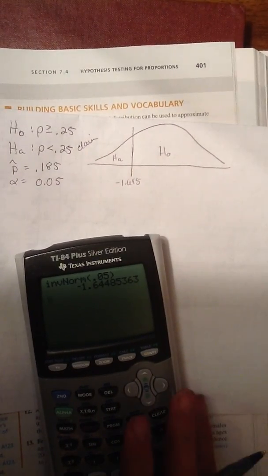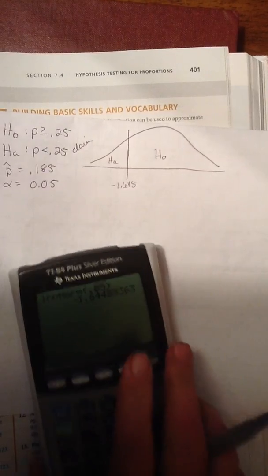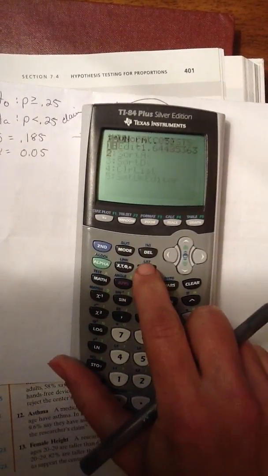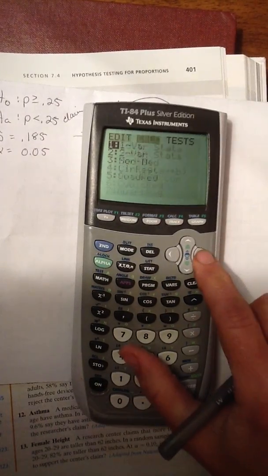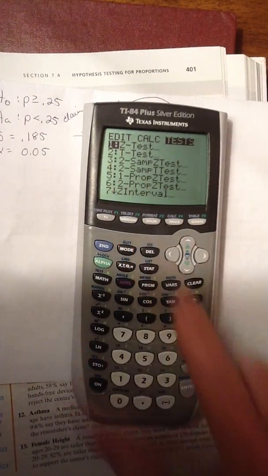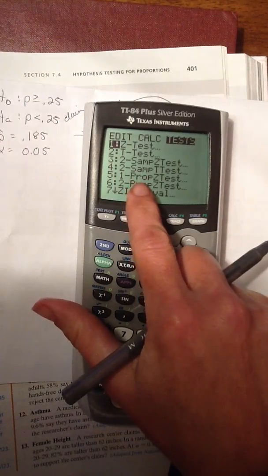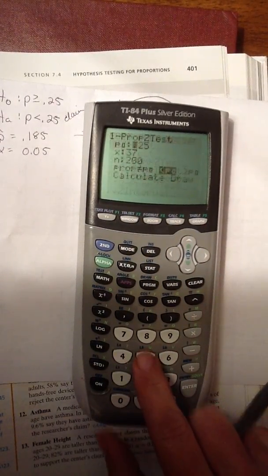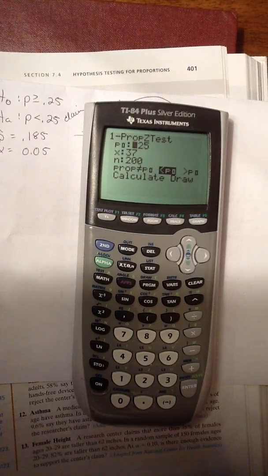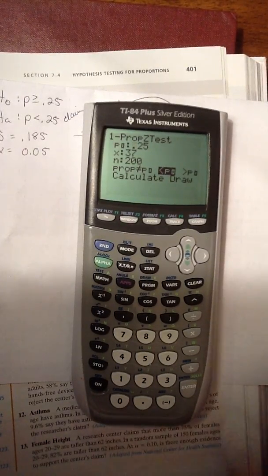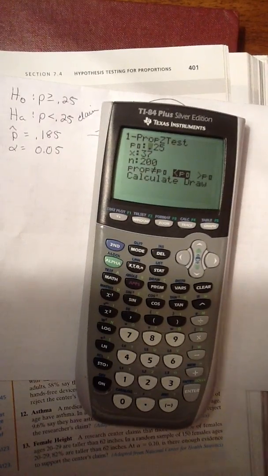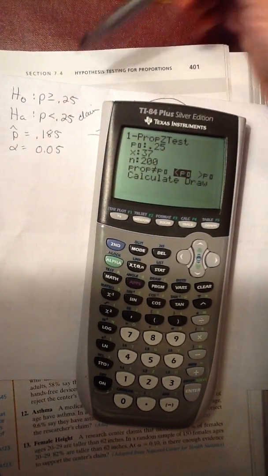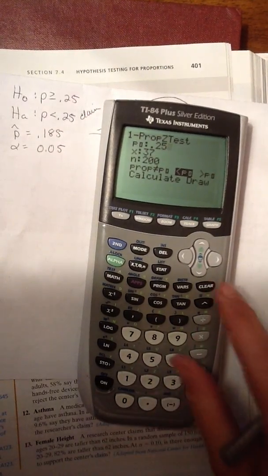And now I'm going to put my data in, and since it is a hypothesis test, I'm going to use stat and tests. I'm going to go down to number 5, which is the one proportion z-test. Now it asks for p0. Notice my p0 is going to be the same as what I have in my H0 statement. So it'll be 0.25.